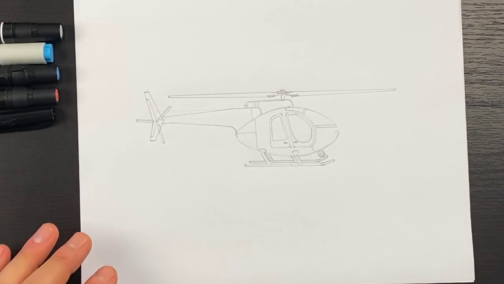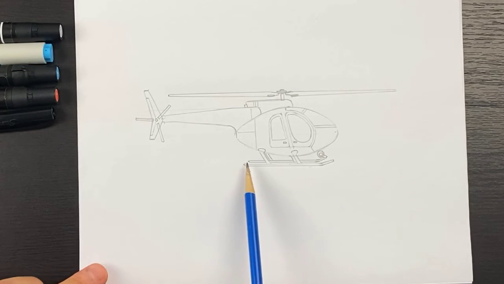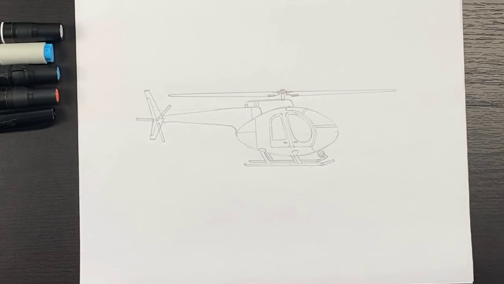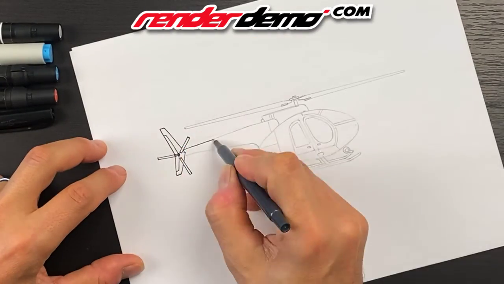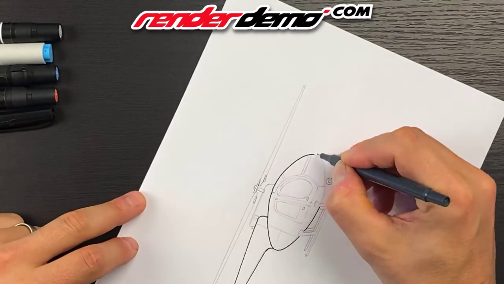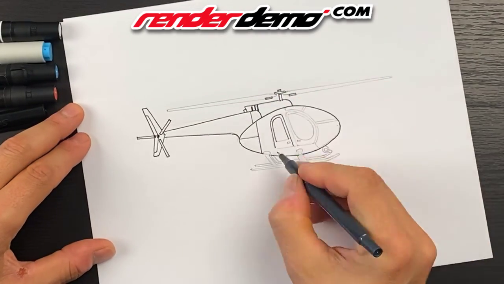We just drew a helicopter in a few simple steps. If you want to, you know, maybe put some lines, or maybe this thing's flying in the air. I'm gonna use my ink pen, and I'm gonna outline this, and then we'll go ahead and color it. So we'll see you in a second.